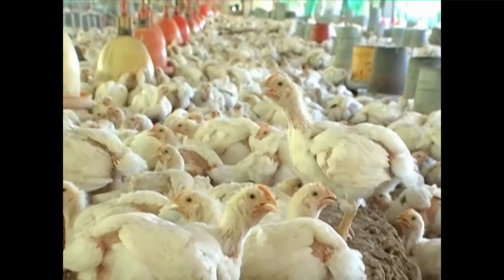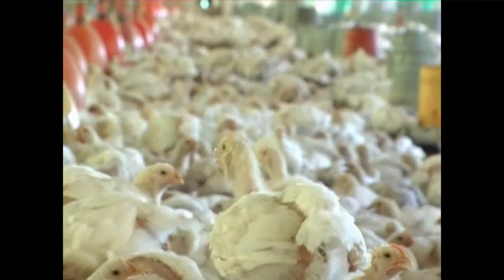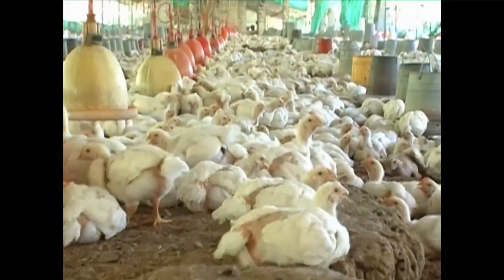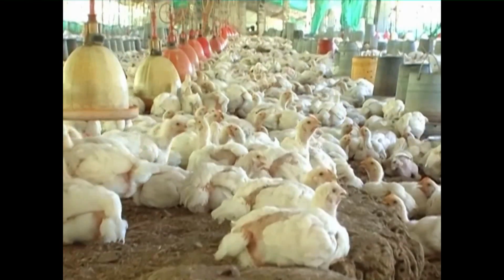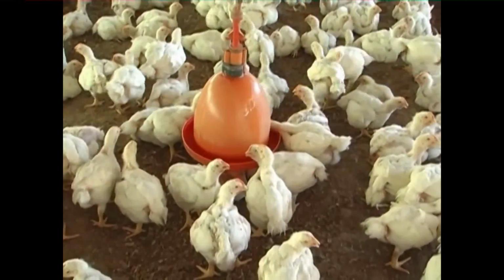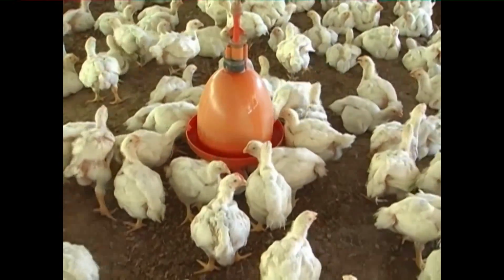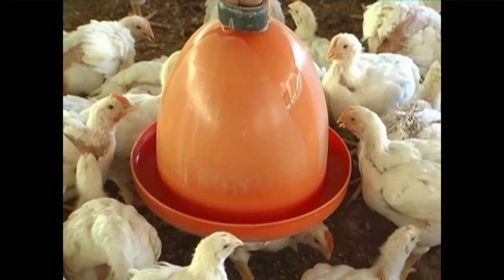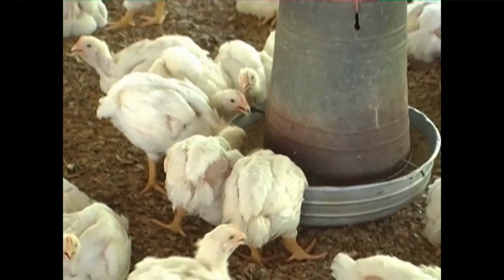The Ross is a robust broiler chicken. It grows fast, it's easy to feed, and it has good production yields. It has been designed to satisfy the demands of clients that require consistency and versatility in order to comply with a wide range of final product requirements.